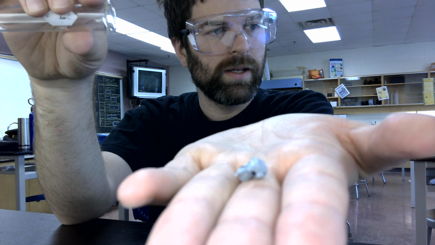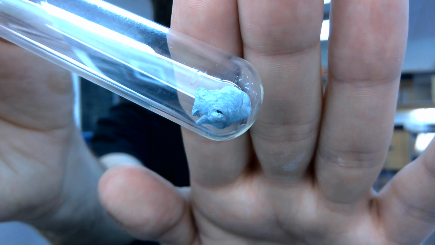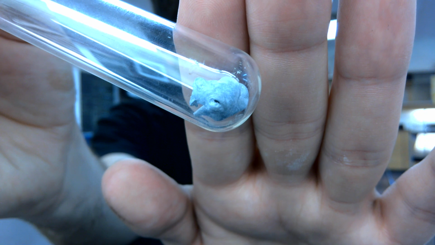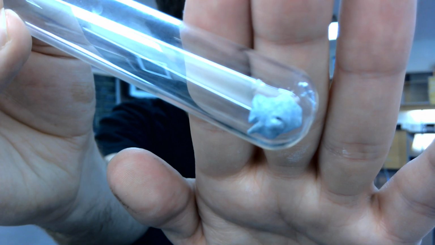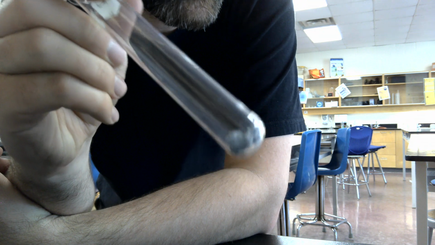So here you can see our mossy zinc is kind of a dull gray metal. There we go, there's a good picture of it. Dull gray metal. Kind of boring to look at. I wonder if I can actually turn these off. There, that's less glare. We got a dull gray metal there.